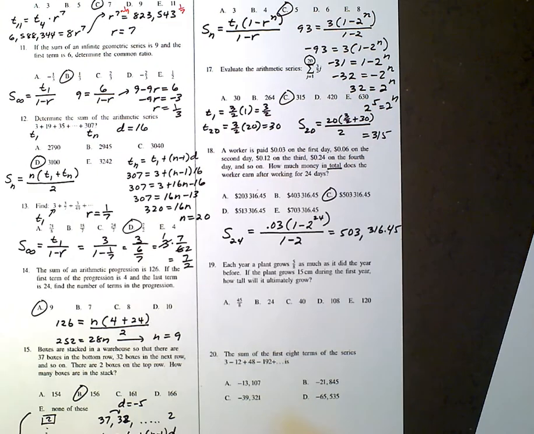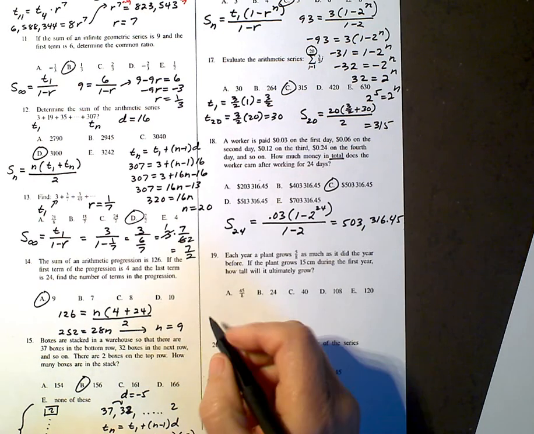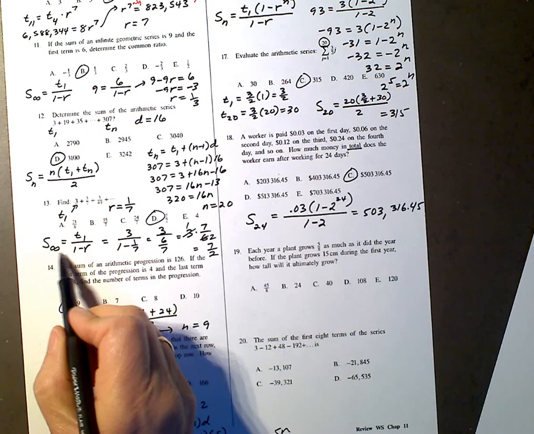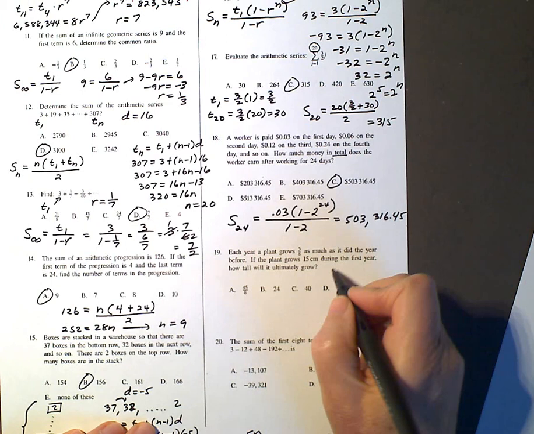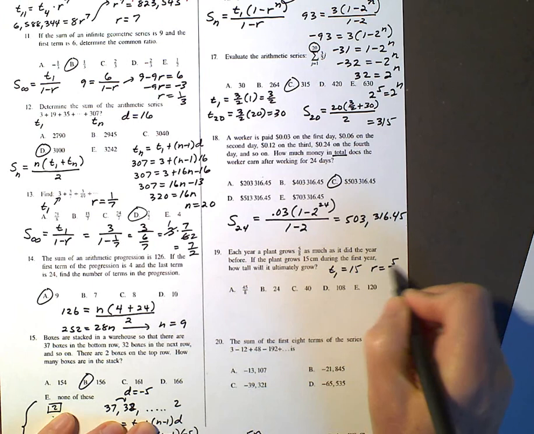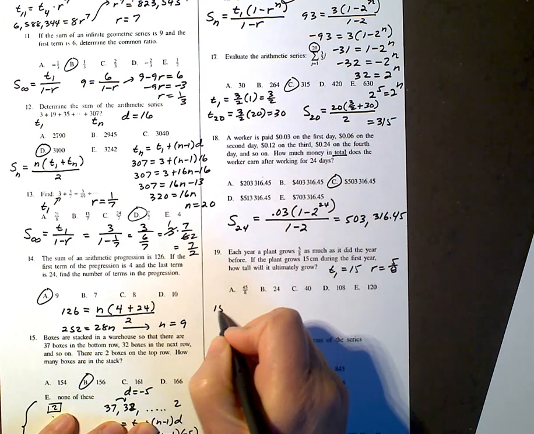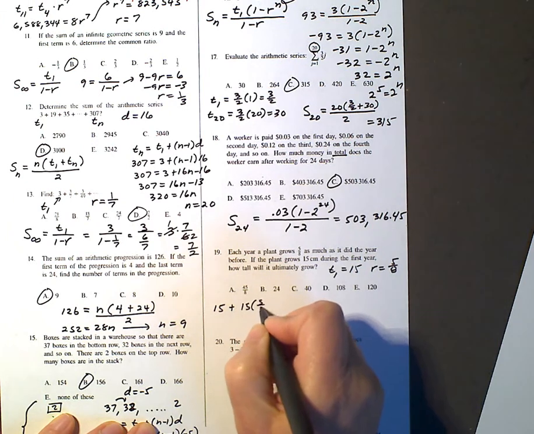Okay, number 19, we have a plant that grows each year only 5/8 as much as it did the year before, and it grows 15 centimeters during the first year. So it's growing less and less each year, and the question is how tall will it ultimately grow. So this is an infinite geometric series, so we're going to be using this formula that we used right over here in number 13. So I know that the first term is 15 for 15 centimeters, and the common ratio is 5/8. So the first year it grows 15 centimeters, and the next year it grows 5/8 of that, or 15 times 5/8.